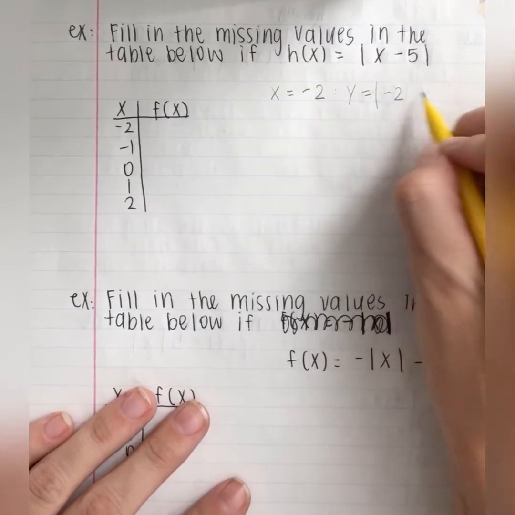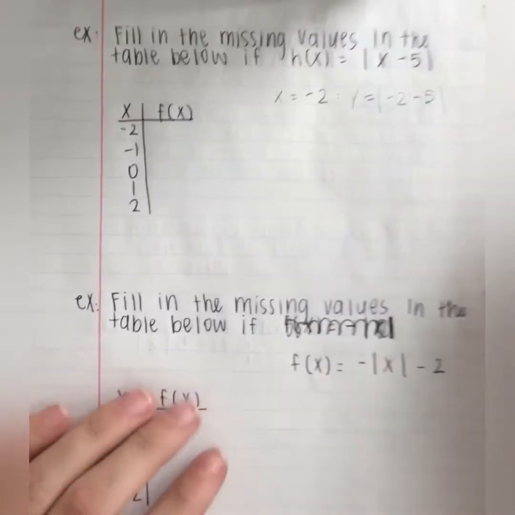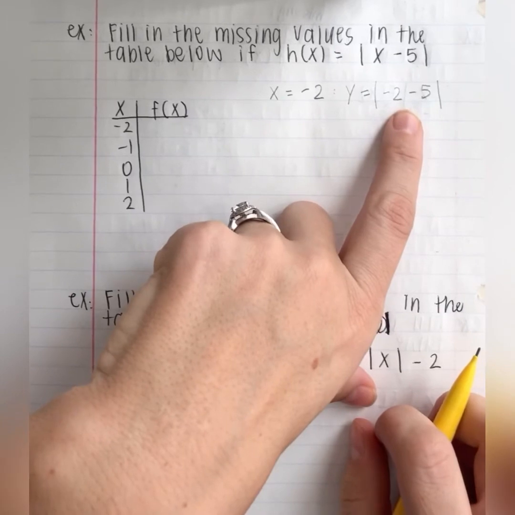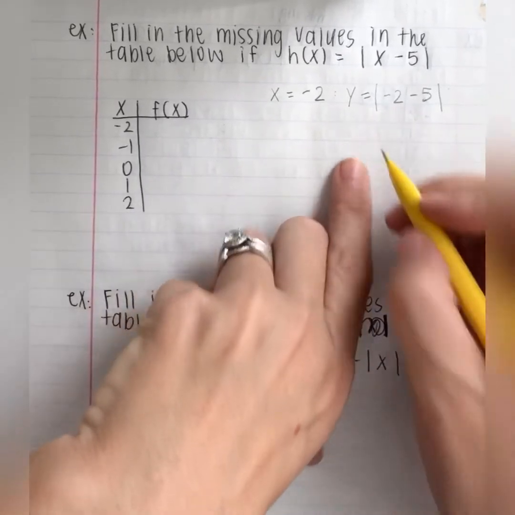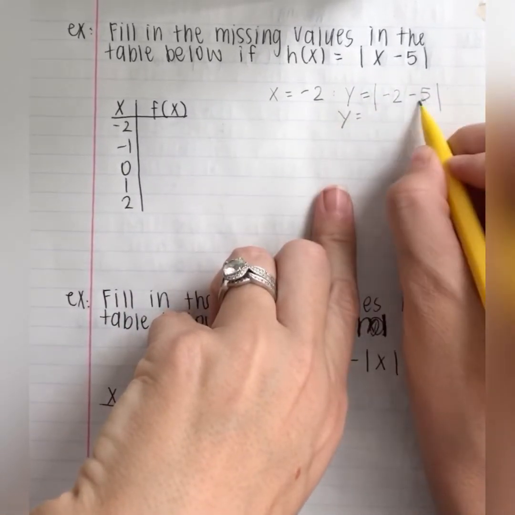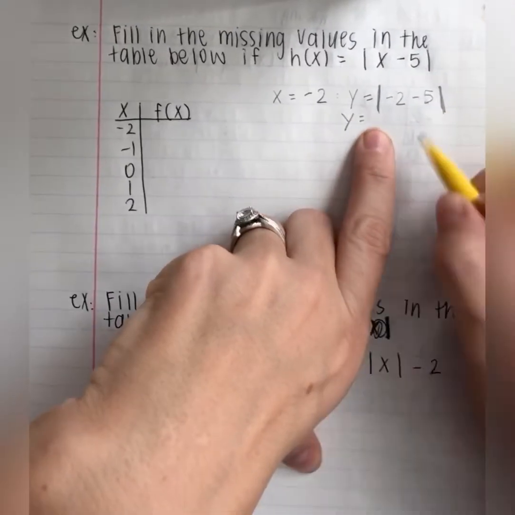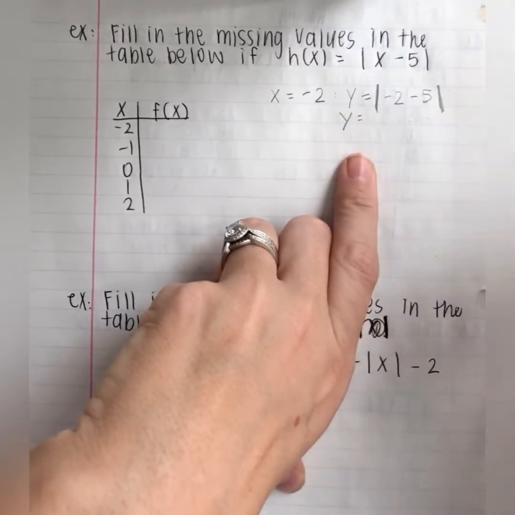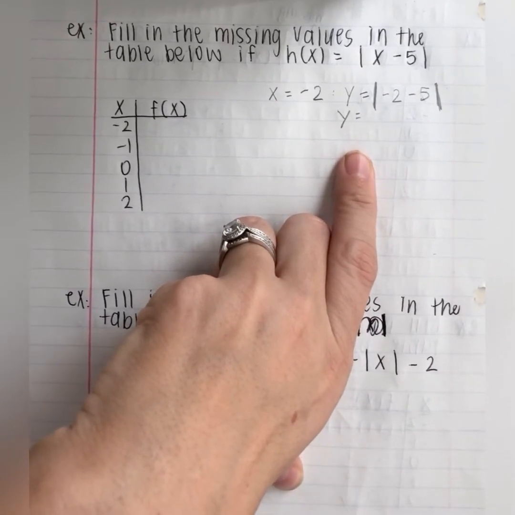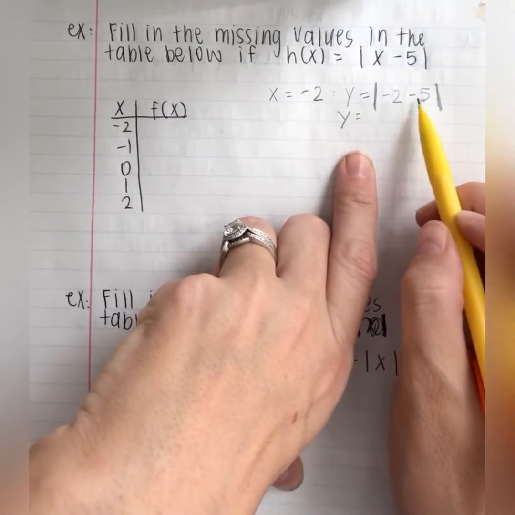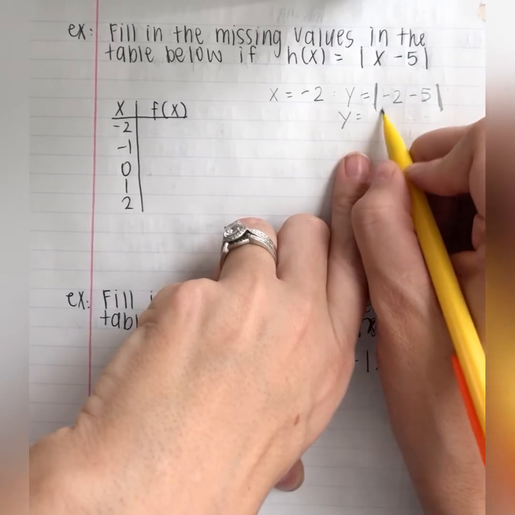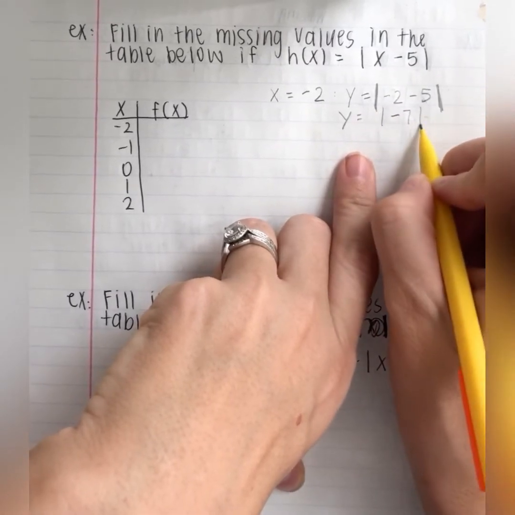So we have -2 minus 5. Both of these numbers are inside of my absolute value signs, so I can go ahead and combine those first and then take the absolute value of that number. So -2 minus 5 more would put us at the absolute value of -7.